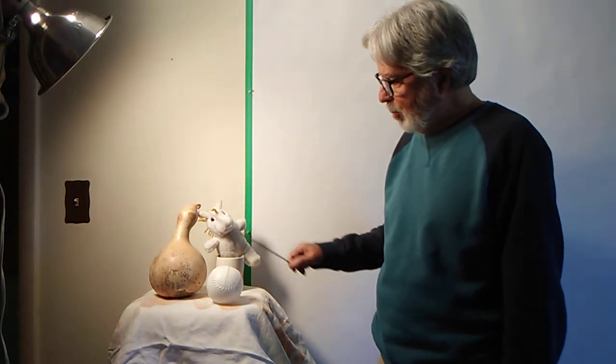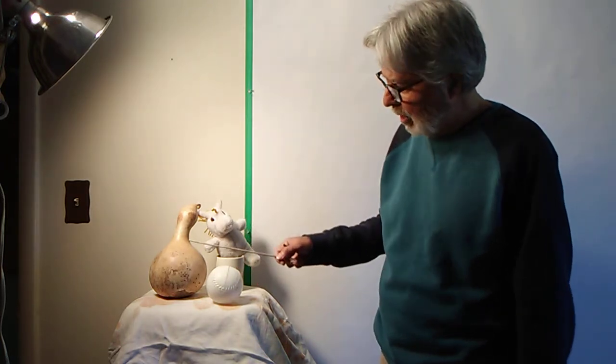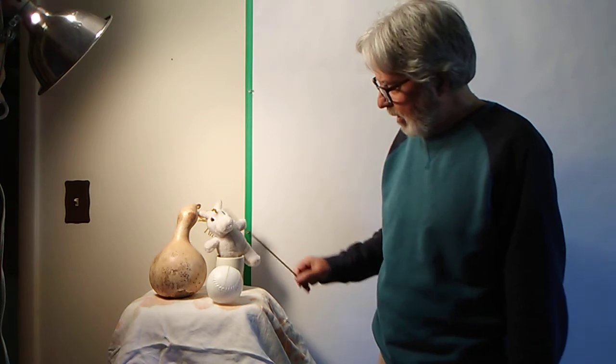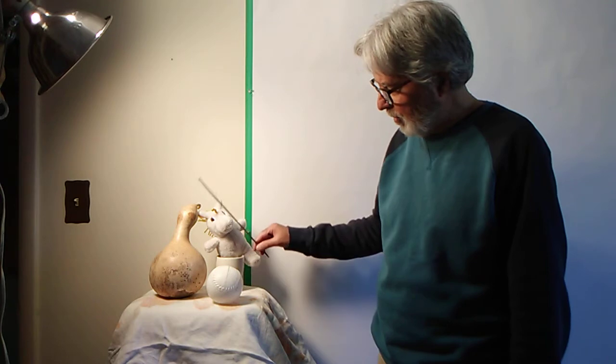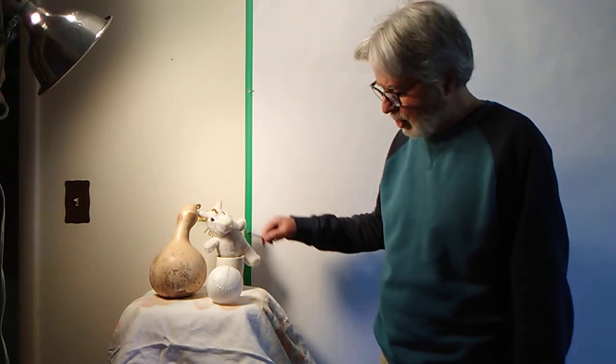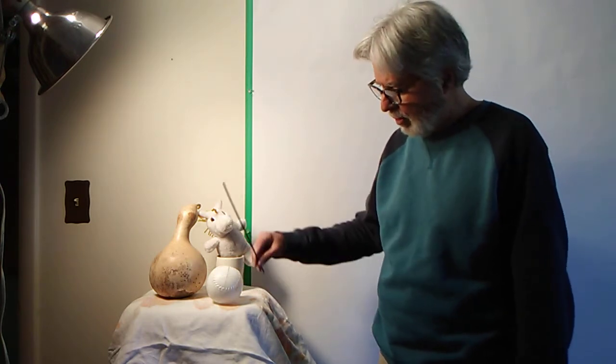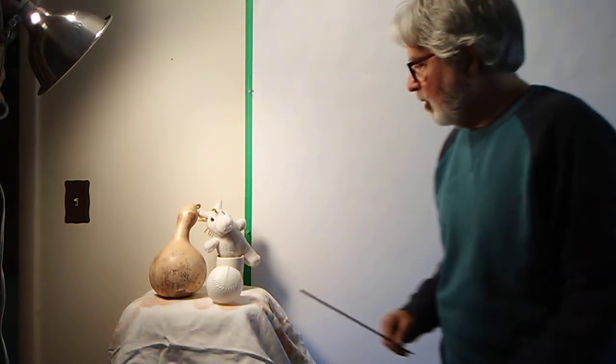So I'm setting it up where these two, where this has some relationship to this. And of course, I've got a vertical in there, which offsets this. And of course, the ball is just a ball. It's a vertical and a horizontal in a way. So that's my little composition.